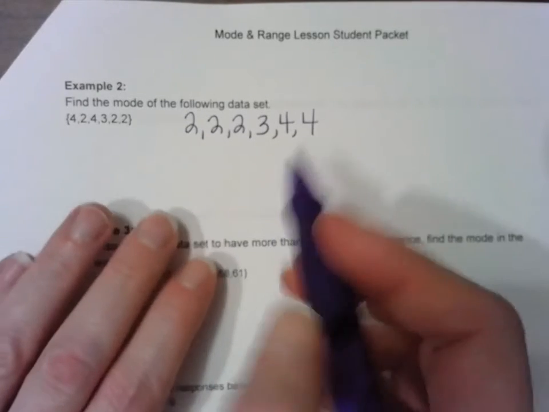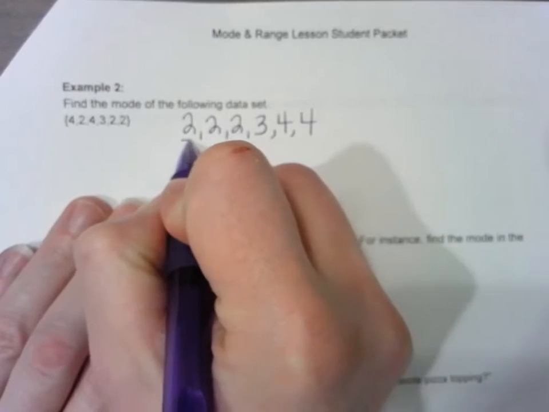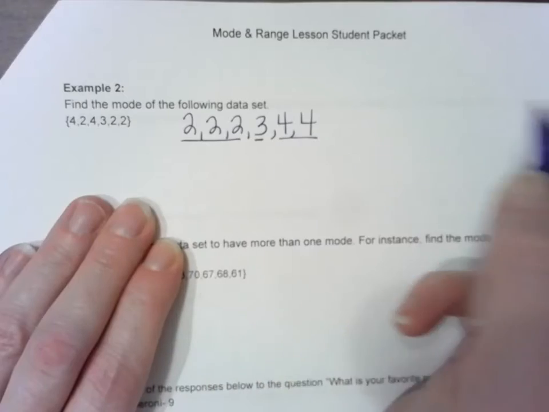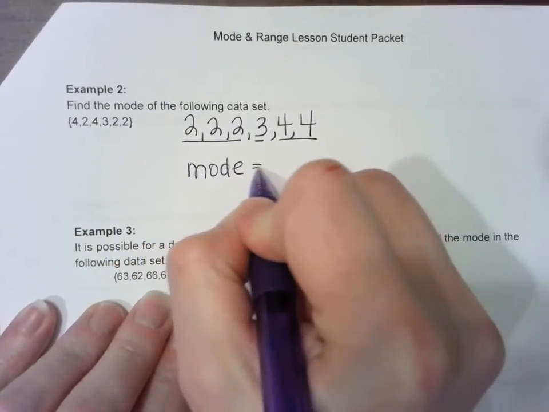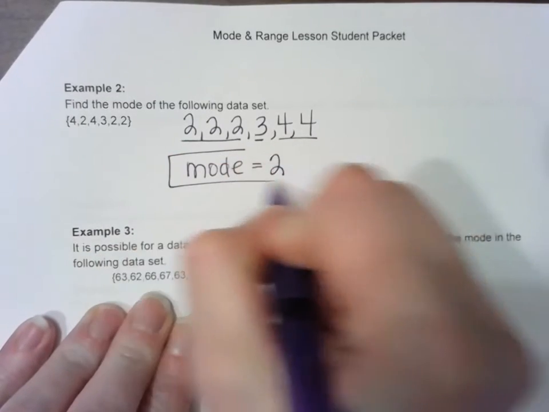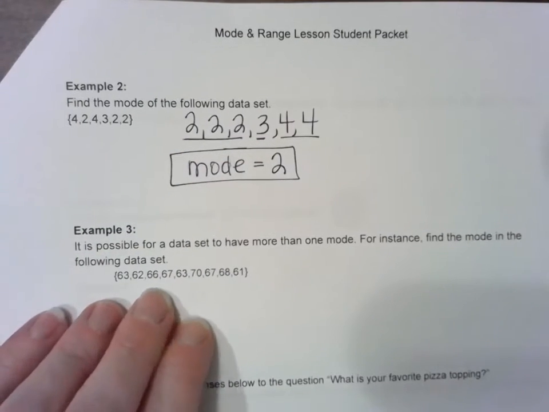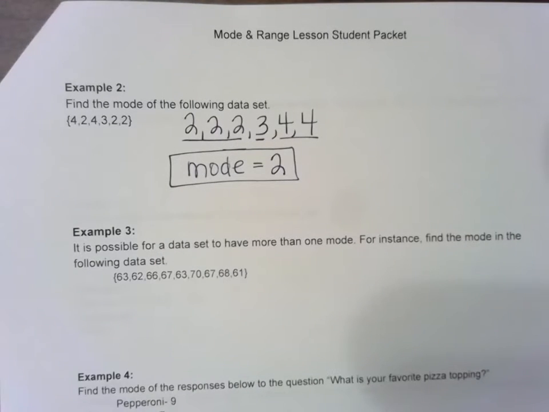Step 2 is to look and see or count how many times each number occurs. We have 3 2s, we have 1 3, and 2 4s. So the mode of this data set is 2. So as you can see, there's no calculations with mode. It's just organizing your data and picking out the one that occurs the most.